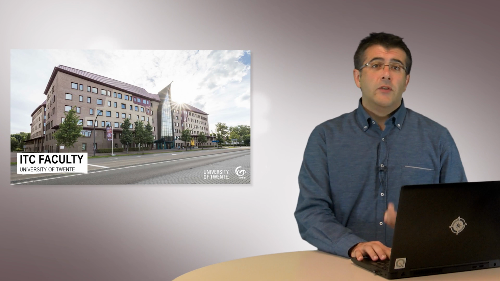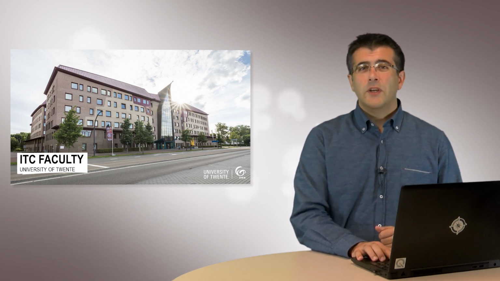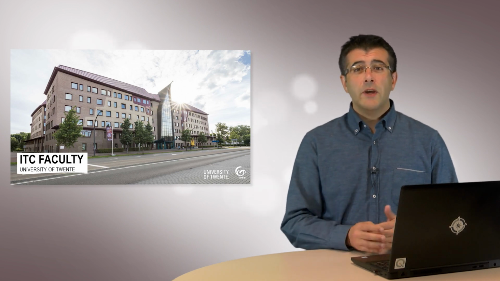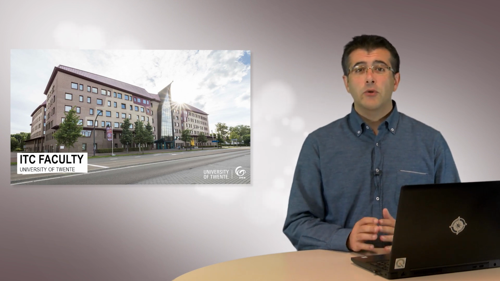Here at Faculty ITC, we equip our students to face some of mankind's greatest challenges, balancing the use of natural resources with the preservation of ecosystems by providing geoinformation and geo-management tools.